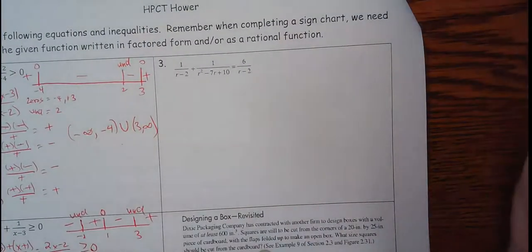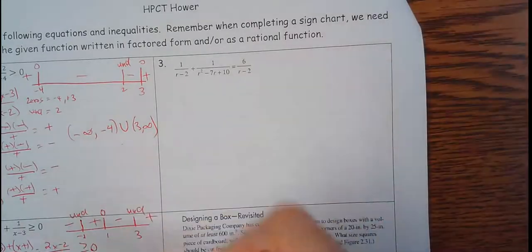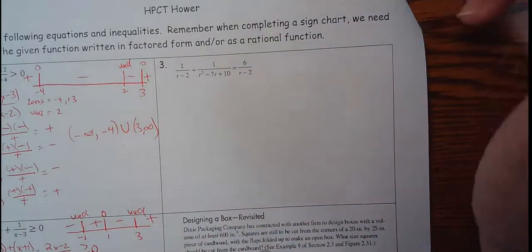Number 3, how did I skip around here? 1, 2, 3, 4, 5. I'm sorry about the numbering here.